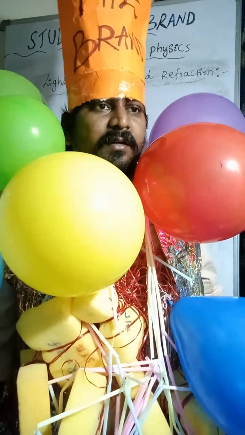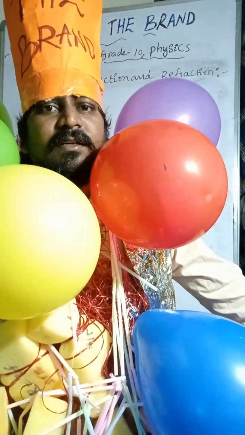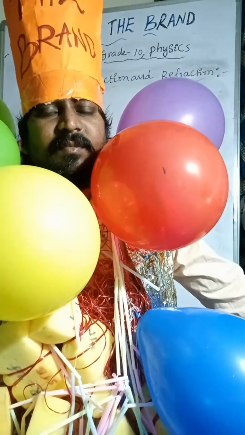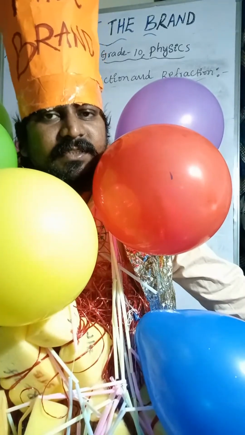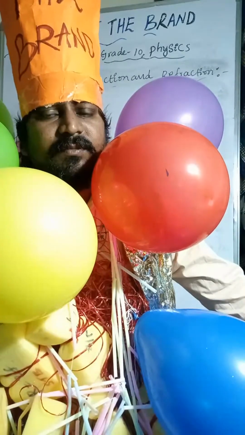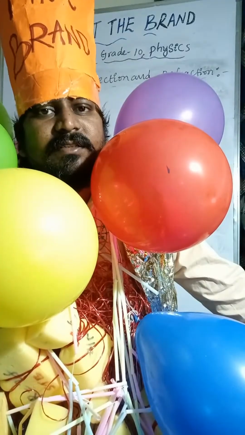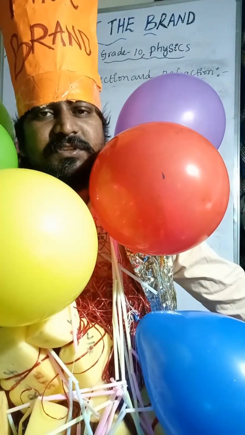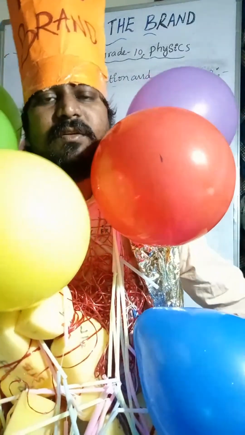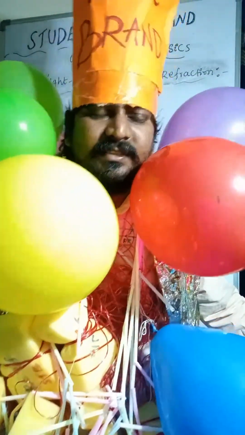In a concave mirror, there are four ray rules. When a light ray is coming from infinity, after reflection it passes through the focus. If a light ray is passing through the focus, after reflection it moves towards infinity. If a light ray is passing through the center of curvature, it reflects back and retraces its original path. And coming to the convex mirror, the same four cases are there.